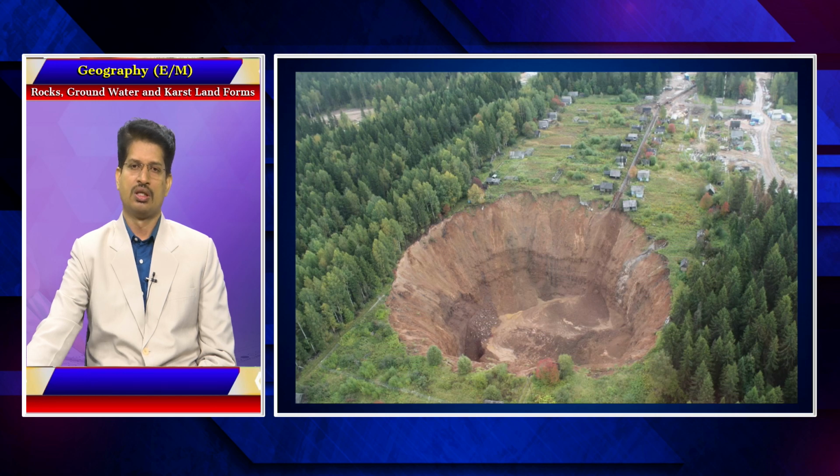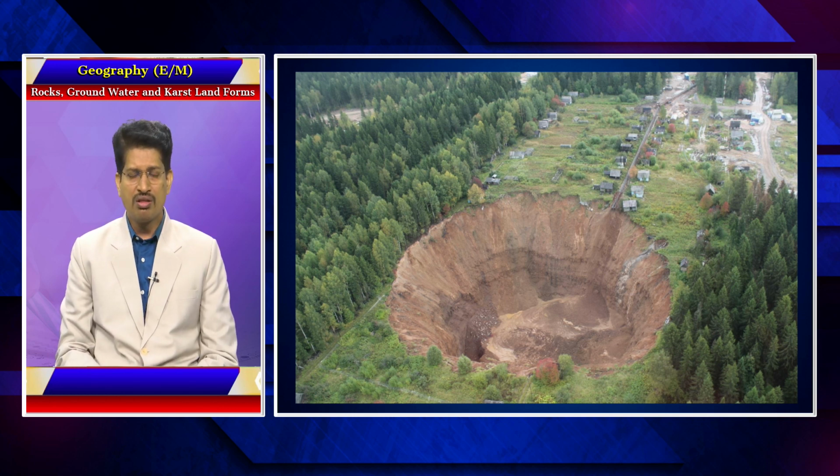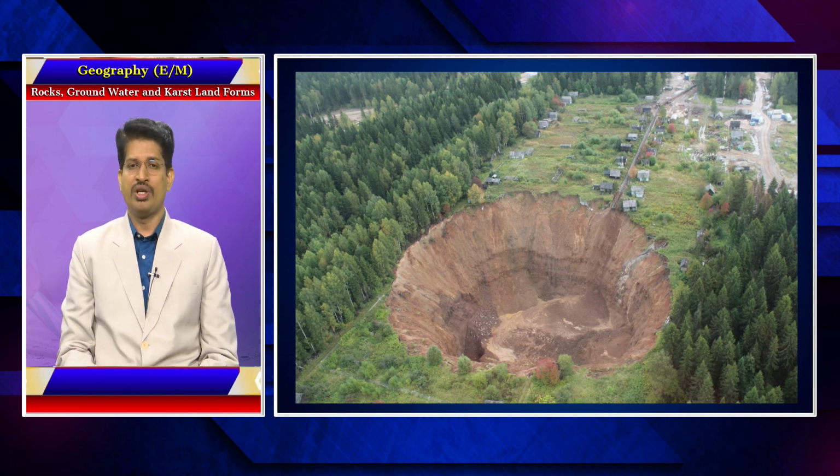When we have human habitations in this kind of topography, without studying the geology of a region, what happens is we will be having our habitations, the colonies, or roads, etc. We don't know that the ground beneath is being subjected to solution and large chambers are formed beneath.